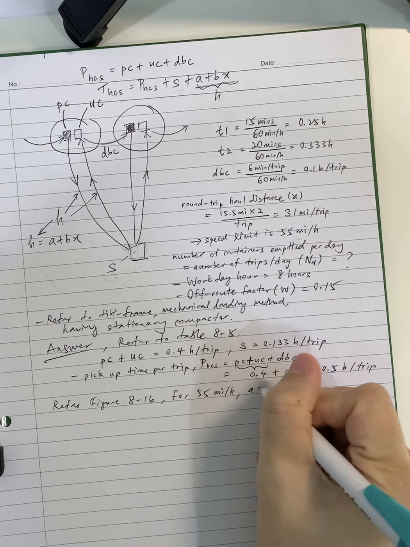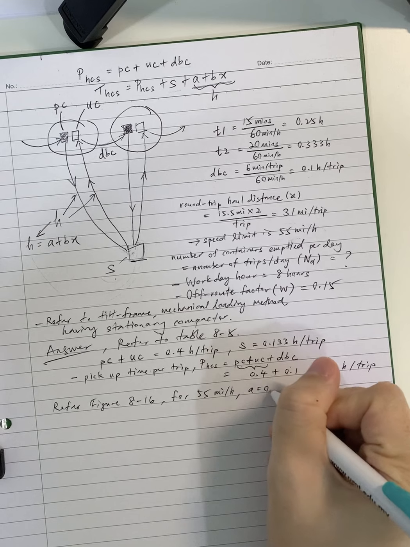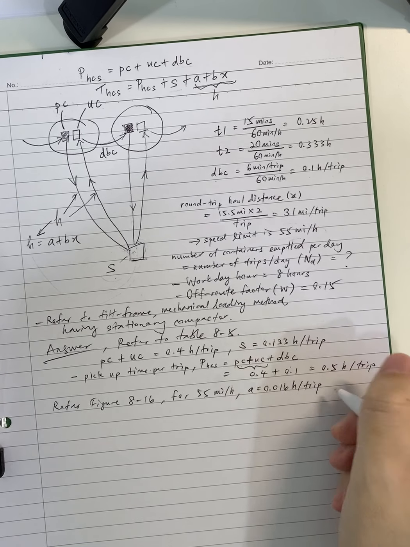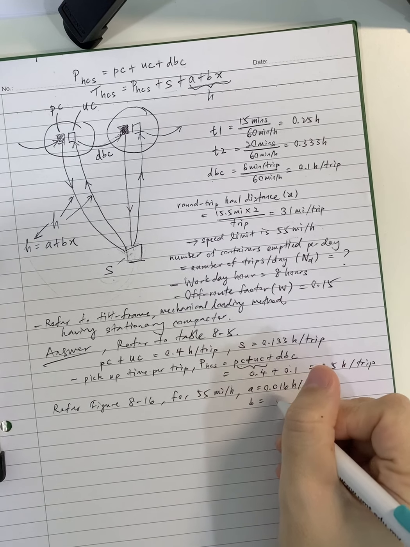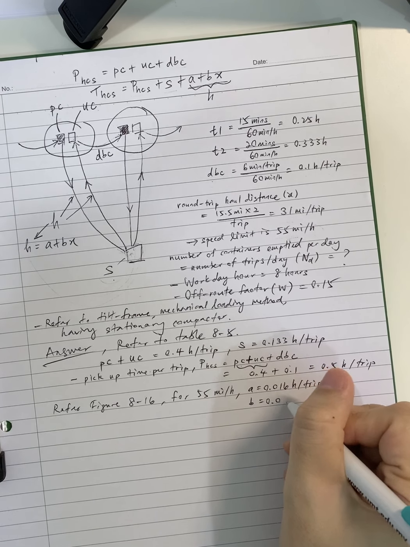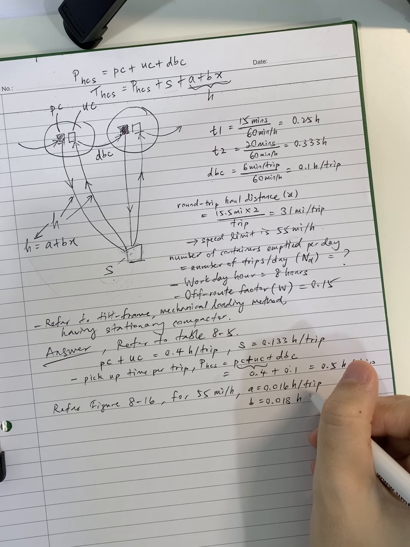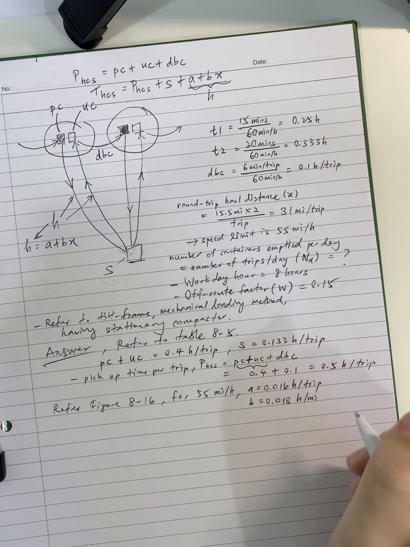So A equals 0.016 hour per trip, and B is 0.018, sorry, hour per mile. Yes, hour per mile.